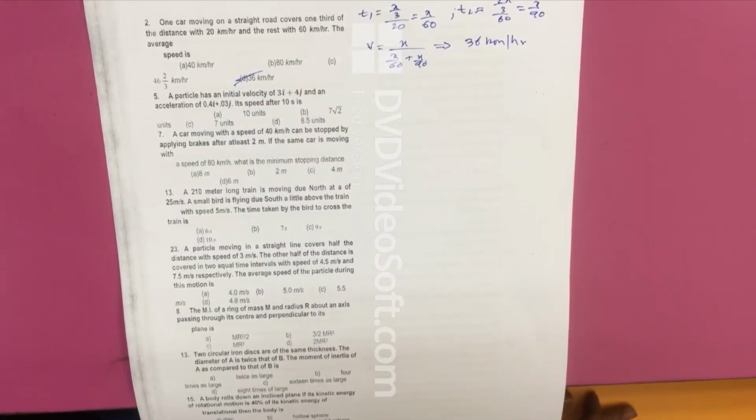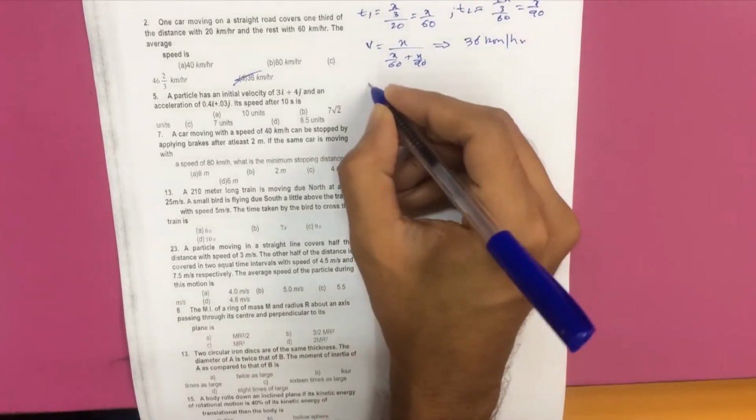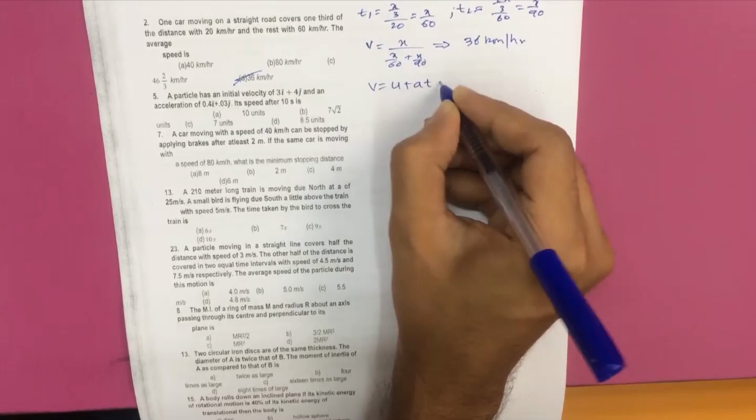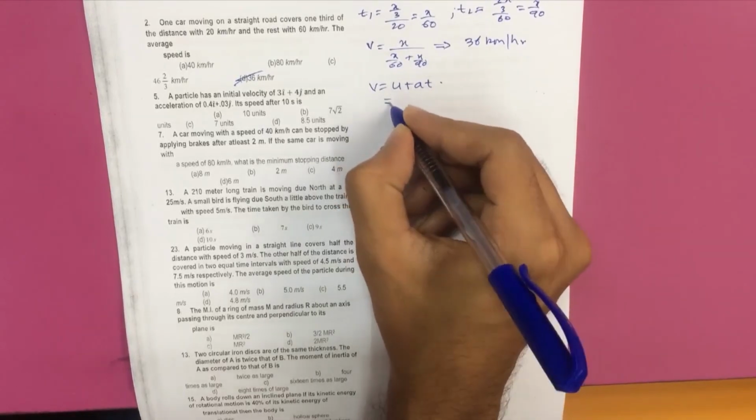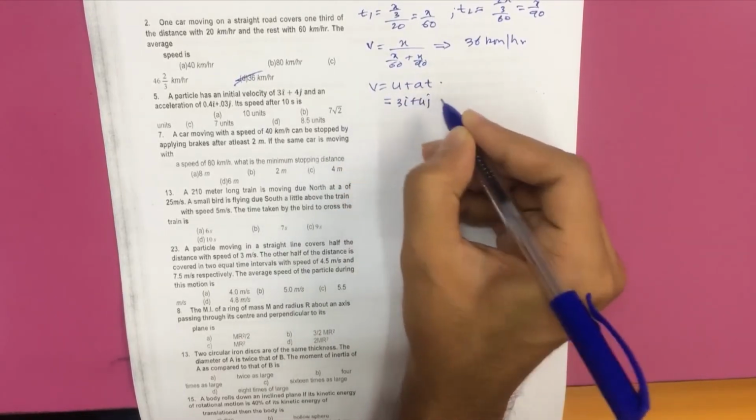A particle has an initial velocity of 3i plus 4j and an acceleration of 0.4i plus 0.3j. The speed after 10 seconds is. Now v equals u plus at. U is given as 3i plus 4j.